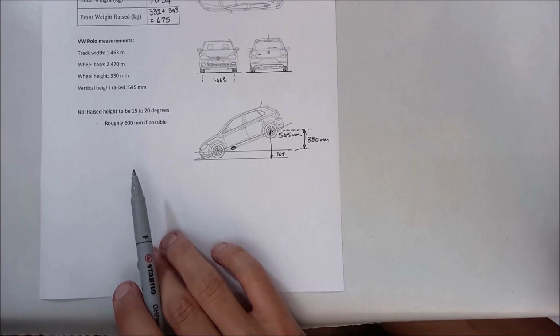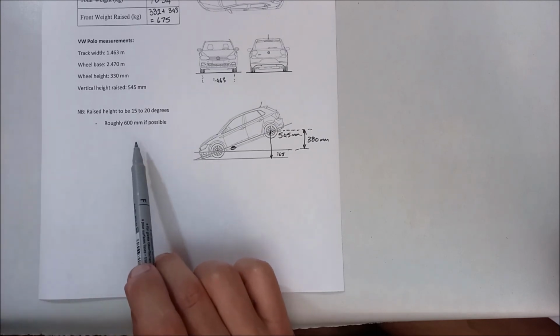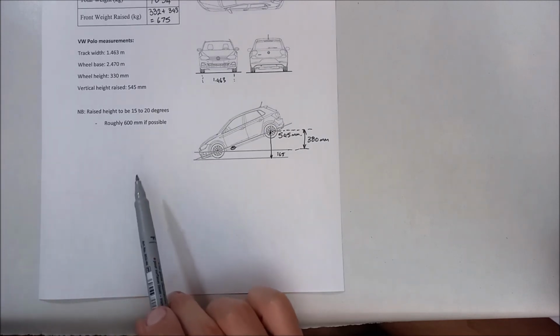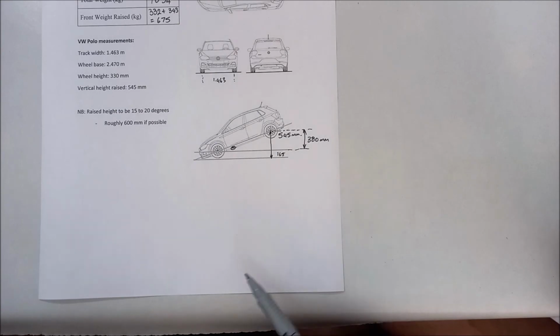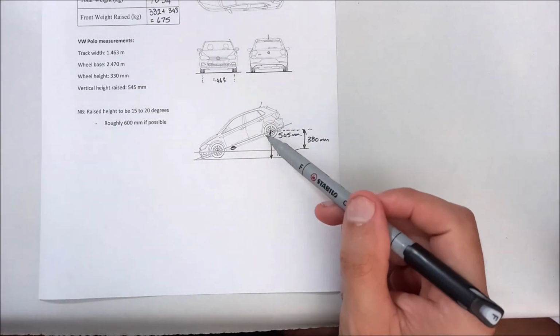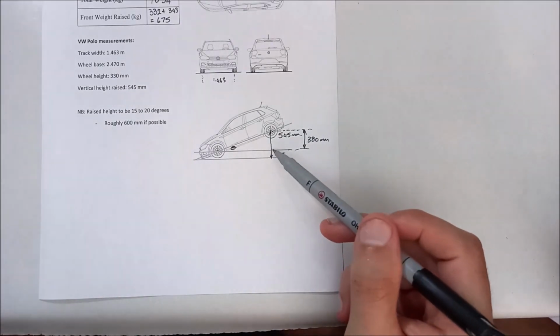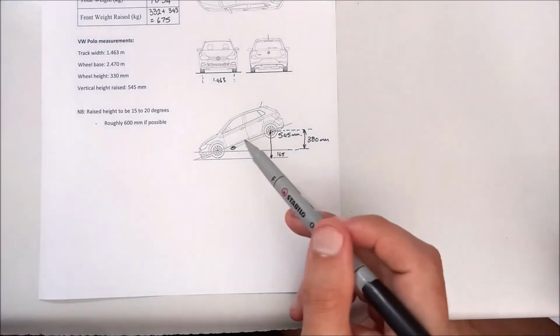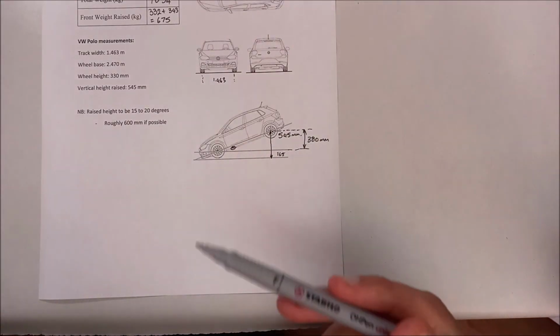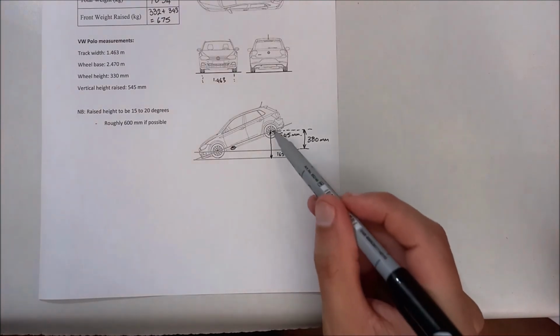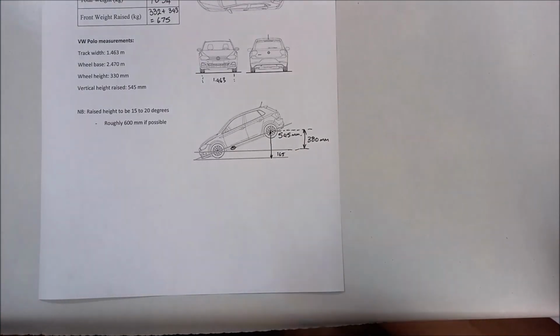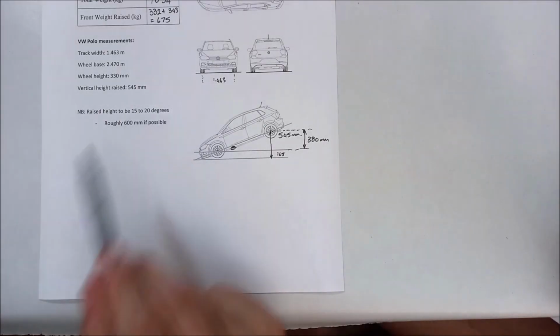Some people will say you need to try and lift it up about 600 millimeters. Again, it all depends on the jack that you're going to be using to jack up the vehicle. Keep in mind, you've got to jack it up at the axle of the rear wheels. You can't jack it up anywhere else. For these calculations to be accurate, you need to jack it up over there. So you try and get it as high as possible so that you can fall into these restrictions.